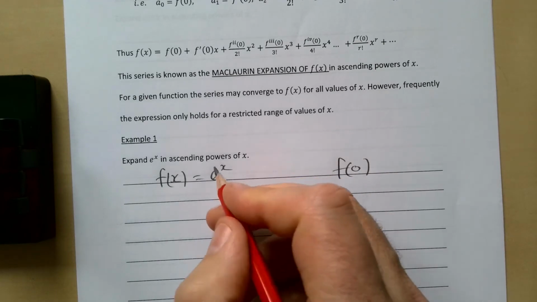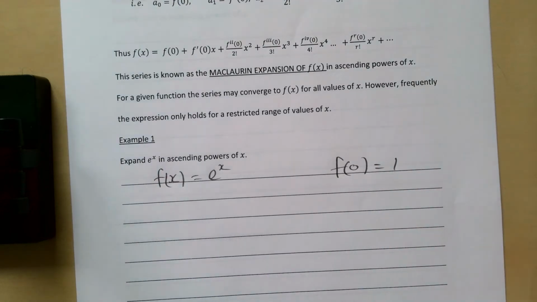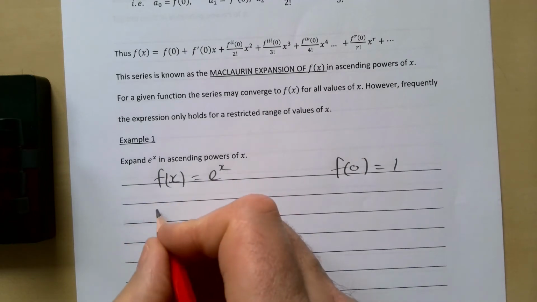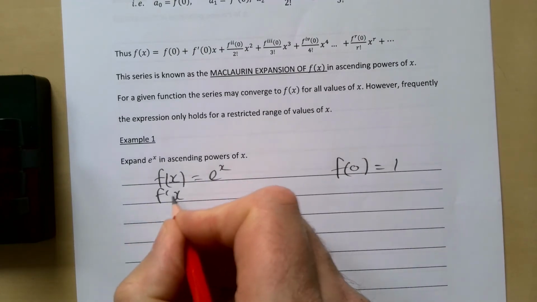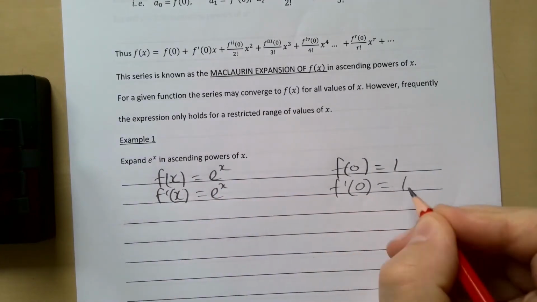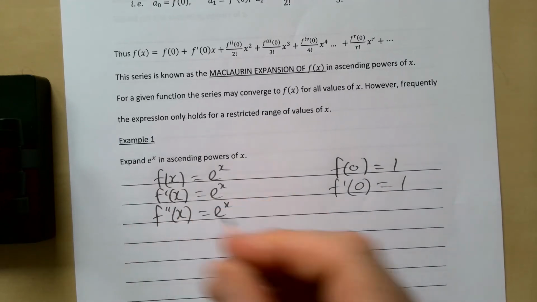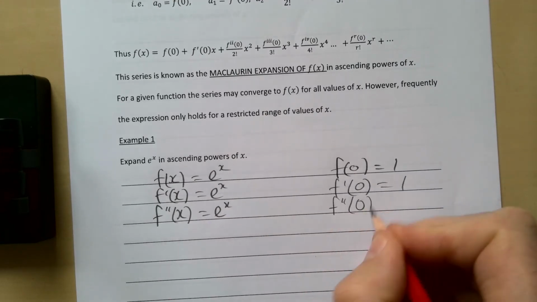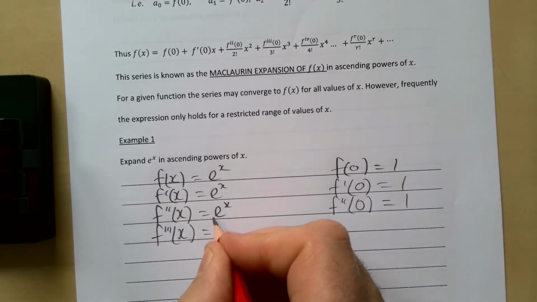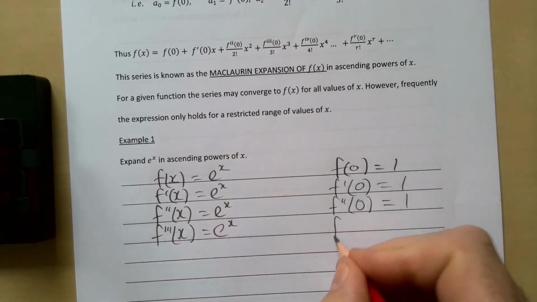If we put 0 into here, anything to the power of 0 gives us 1. So that would be 1. We want then f dash of 0, f double dash of 0, and so on. If we differentiate e to the x, we of course get e to the x, and f dash of 0 is just going to be 1. There's not much happening in this particular example because it just always stays the same. So differentiate this again. This is a third, d3y by dx cubed, which again gives us e to the x.